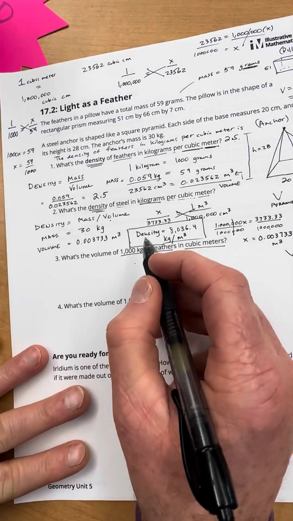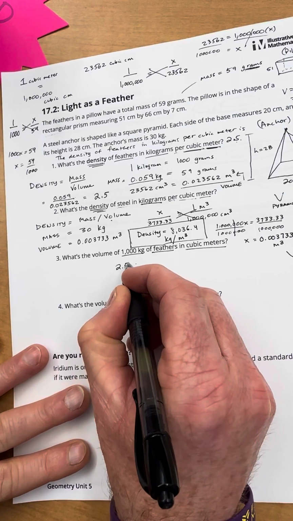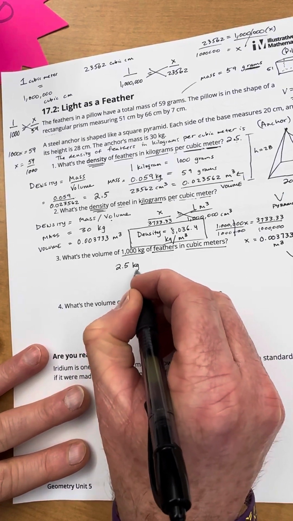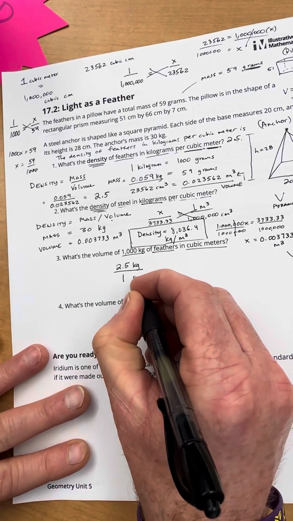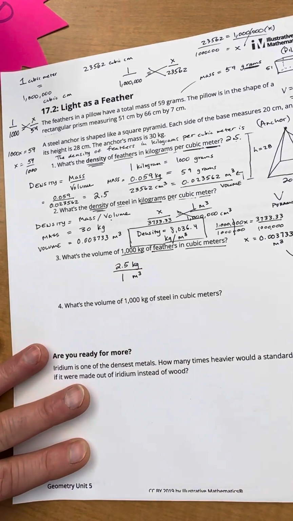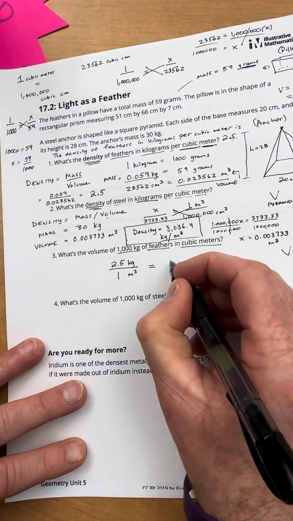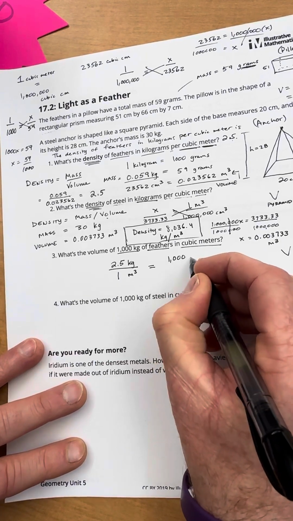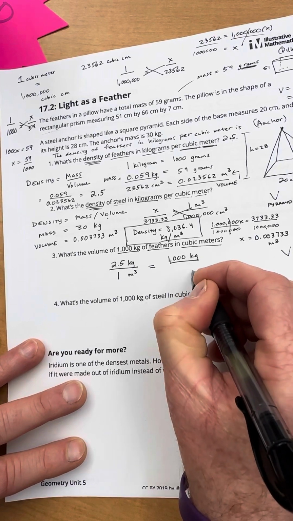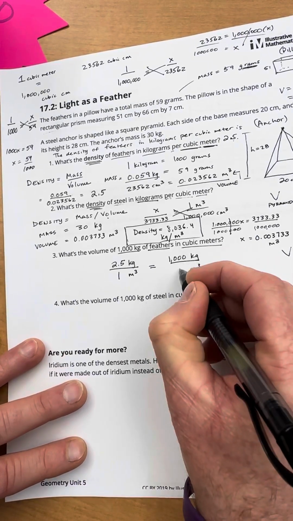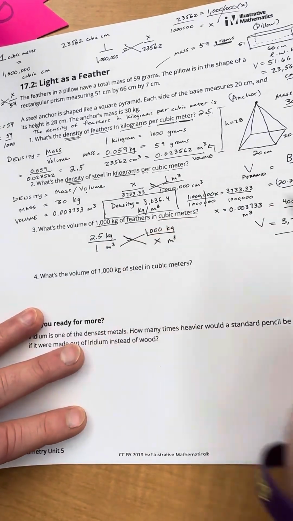So we have 2.5 kilograms for every 1 cubic meter. What would 1,000 kilograms be in cubic meters? So we're gonna call that X. And all you gotta do is cross multiply and solve for X.